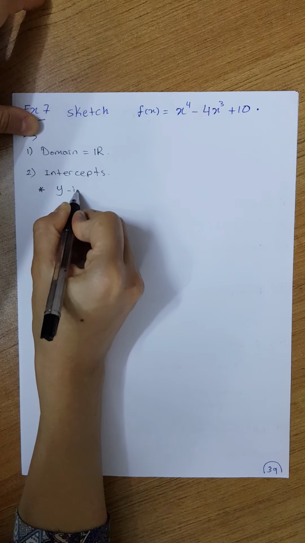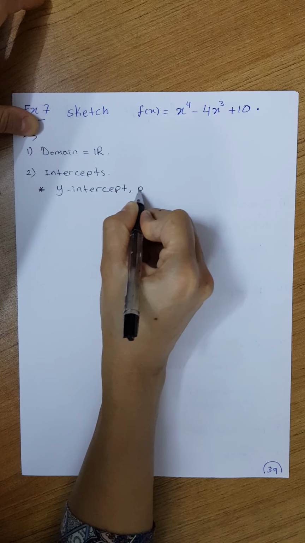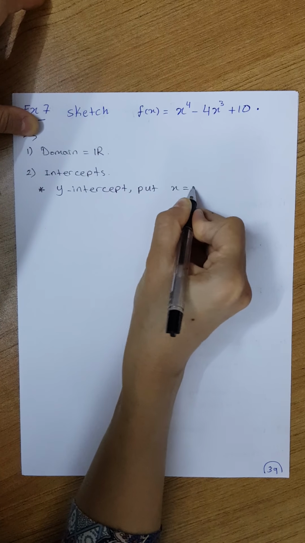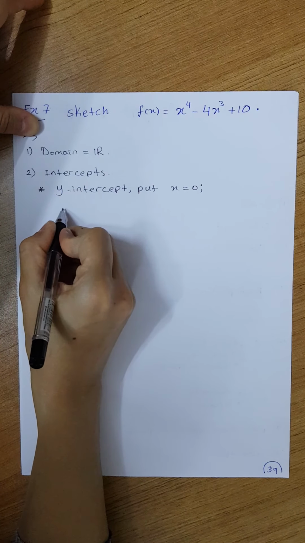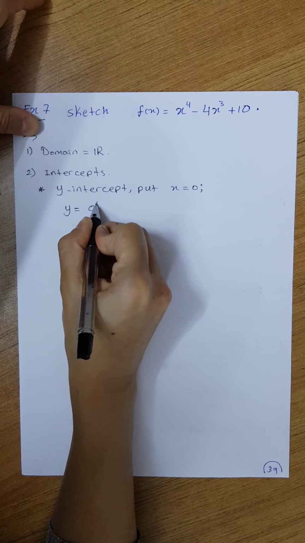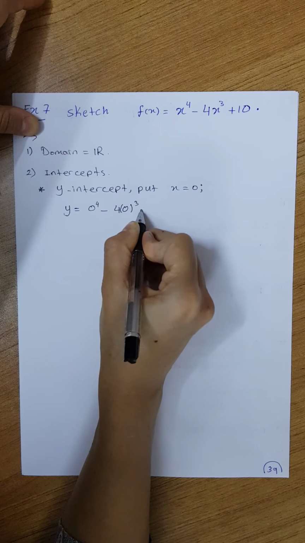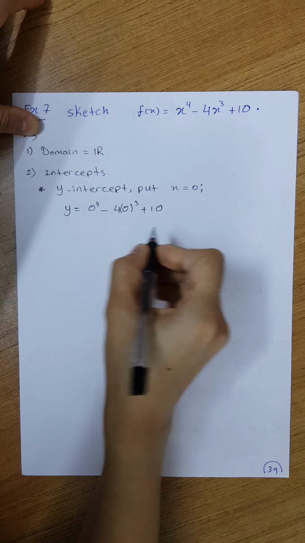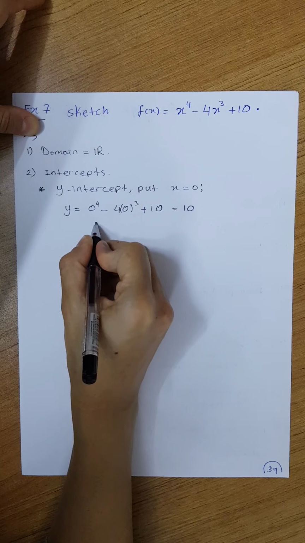To find the y-intercept, we put x equal to 0 into the function. So what will we get? y, that is f of x, is equal to 0 to the power of 4 minus 4 multiplied by 0 to the power of 3 plus 10. What is the result of this? That's equal to 10.